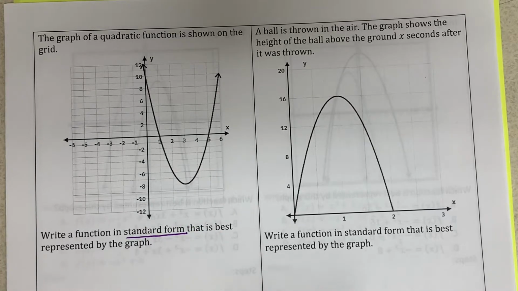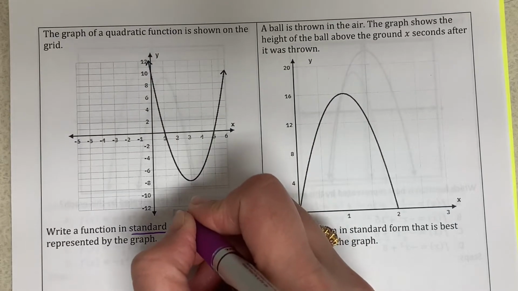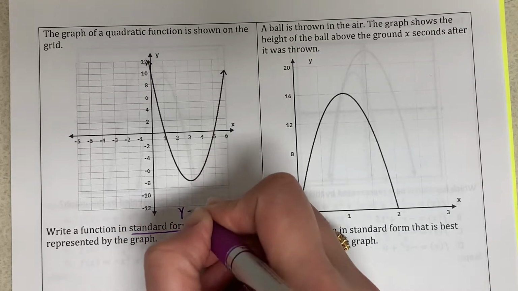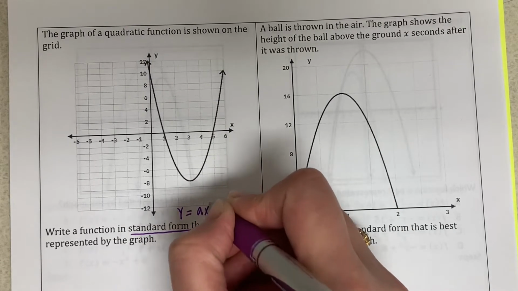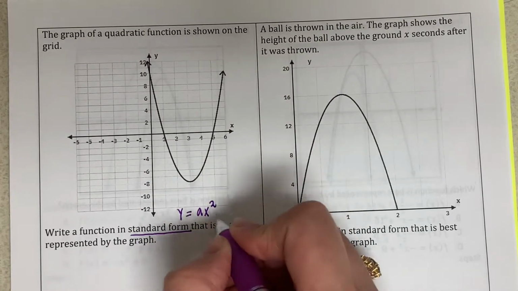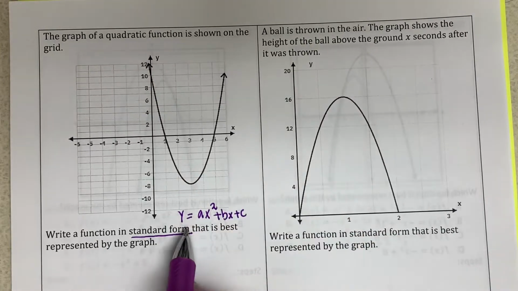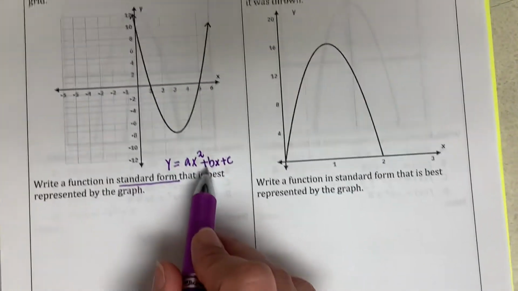On the day of the exam, it's going to be multiple choice, so you can use the answer choices and match with the graph. But in the class, of course, I'm going to check all your steps. What is standard form? If you remember your equation, if not, then look at your reference chart. For a quadratic function, the standard form is y equals ax squared plus bx plus c. So this is what I need the equation written in.